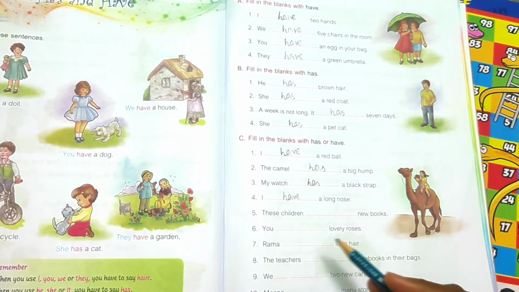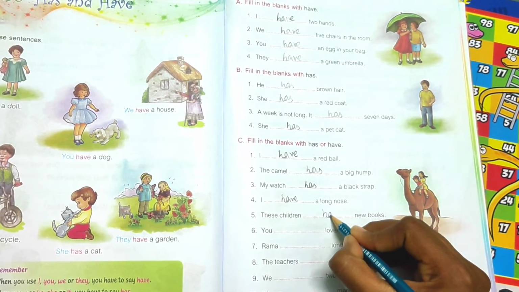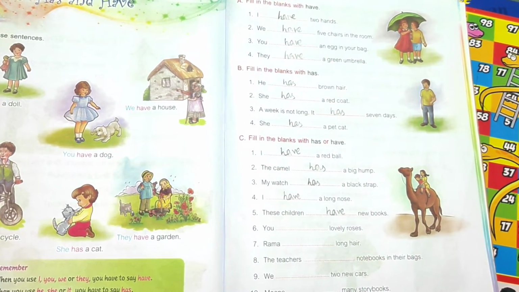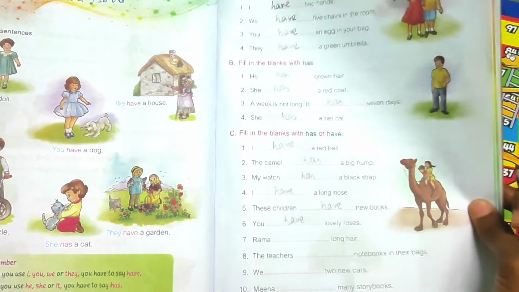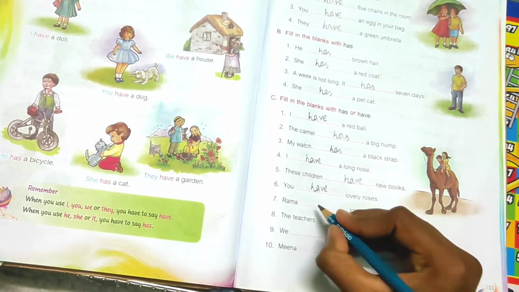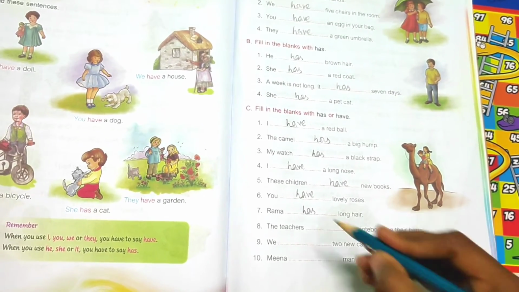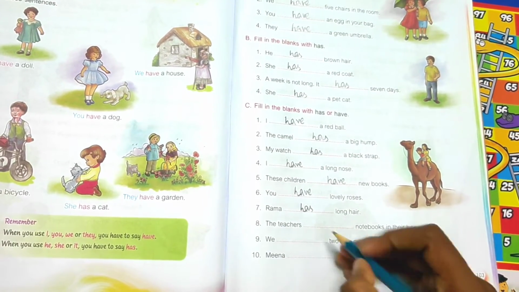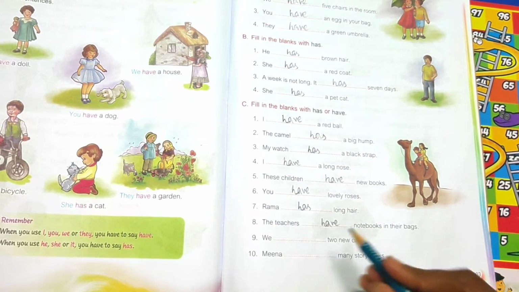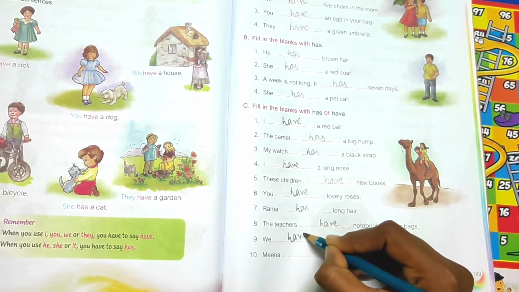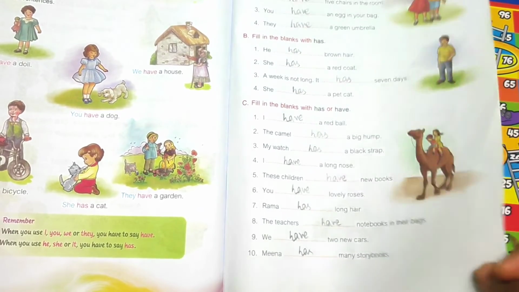I have. These children মানে অনেকগুলো বলেছে তা these children have. You have lovely roses. Rama has long hair. My teachers মানে এটা plural form, so my teachers have notebooks in their bags. We have. Meena has many storybooks.